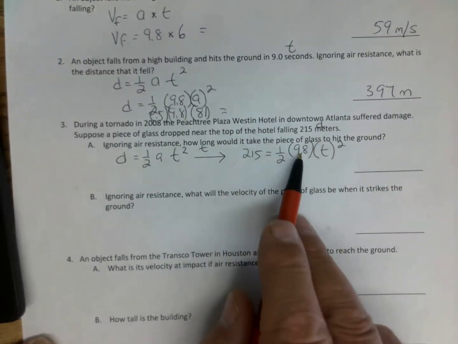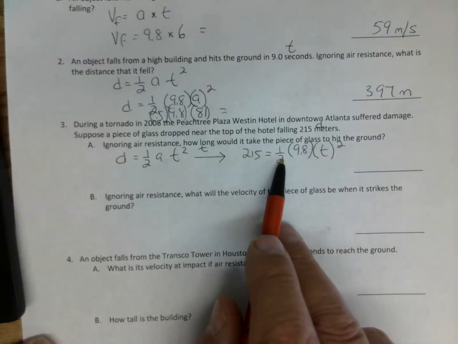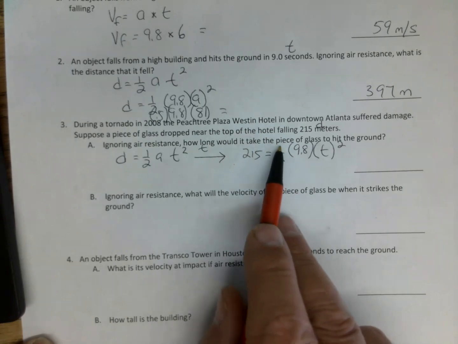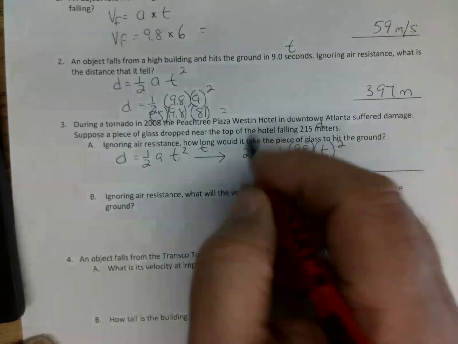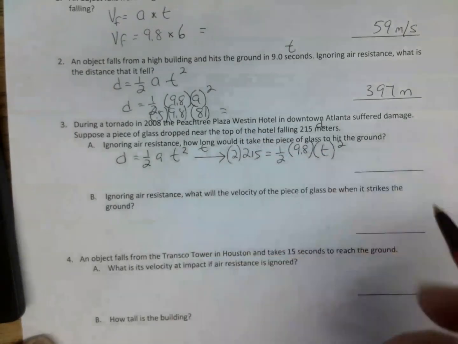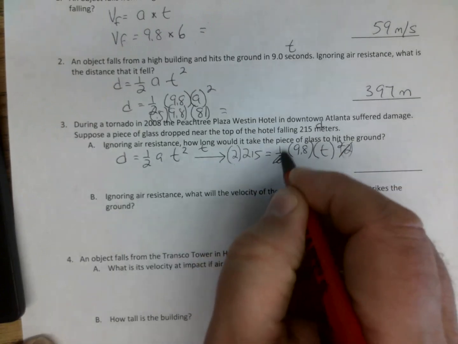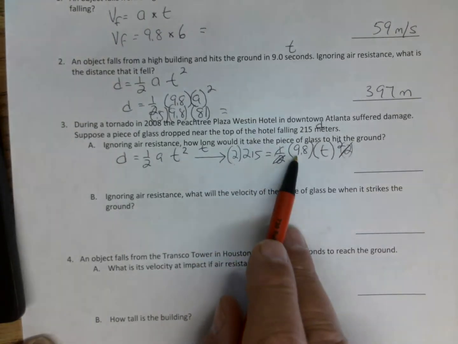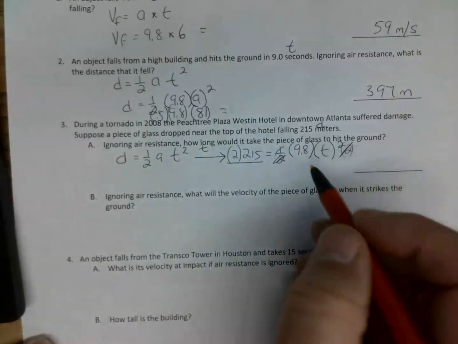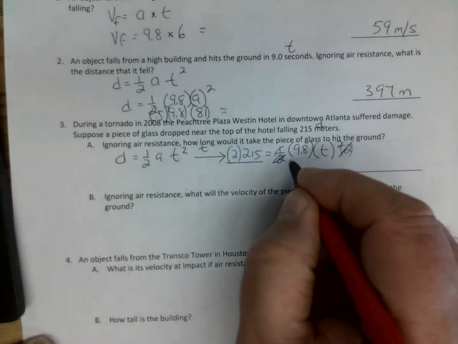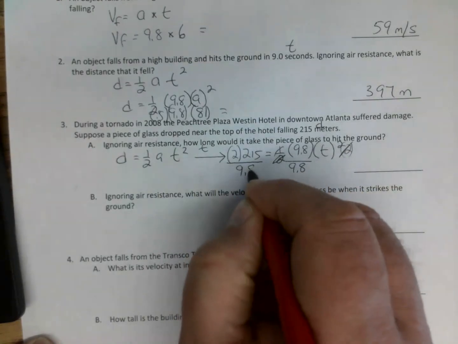We want to rearrange this algebraically to get time squared by itself. So we have to first get rid of the half. If we multiply both sides by 2, the 2 cancels the one half, and we're left with 9.8 times time squared, and we have this over here. Then we need to get rid of 9.8, so we're going to divide both sides by 9.8.